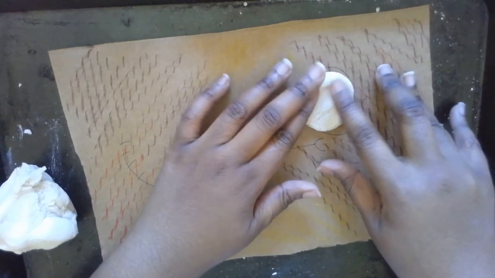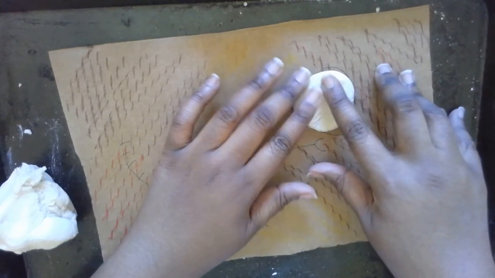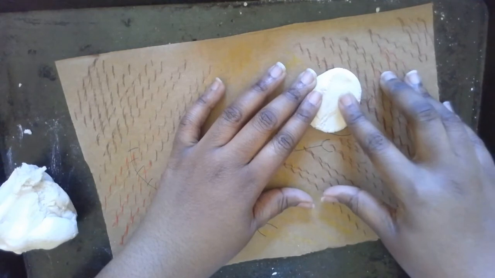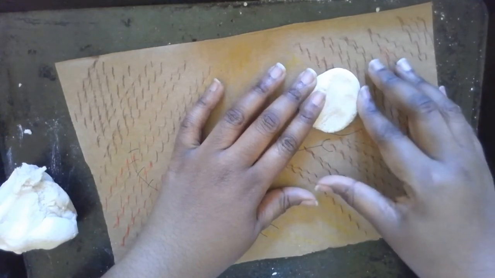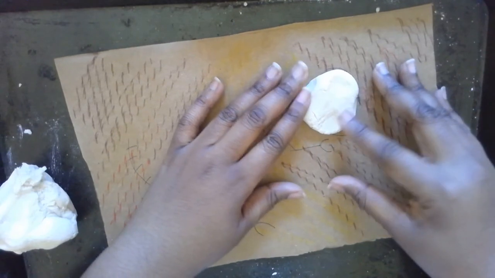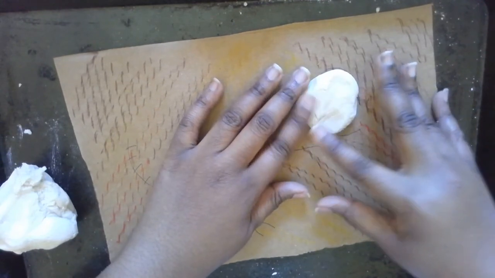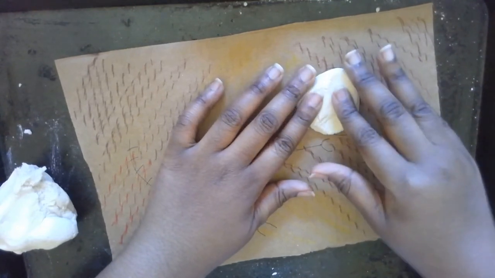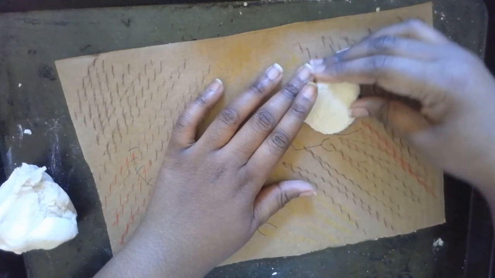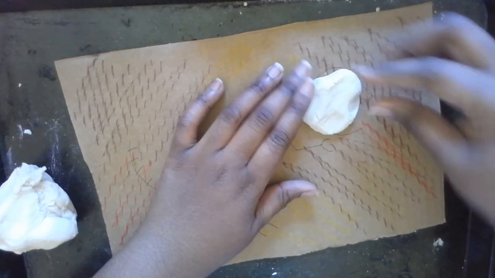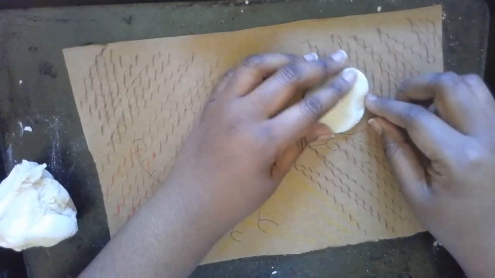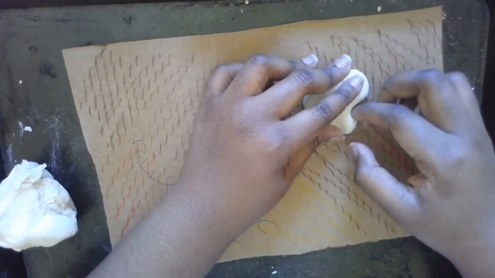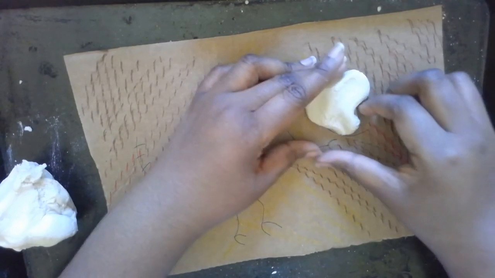Start it at the hip bones and curve it up and press it down. So remember I said that your dinosaur's tail is connected to the torso, so we also need some vertebrae on those too. So to make your vertebrae, if you don't remember, we're going to get a piece of clay. We're going to roll it into a noodle, and then we're going to flatten it out. And then press it on both sides of the tail.